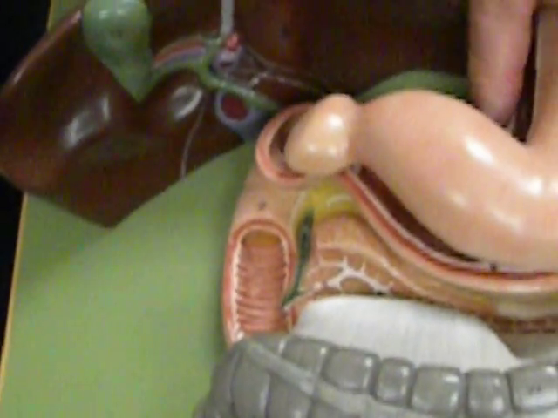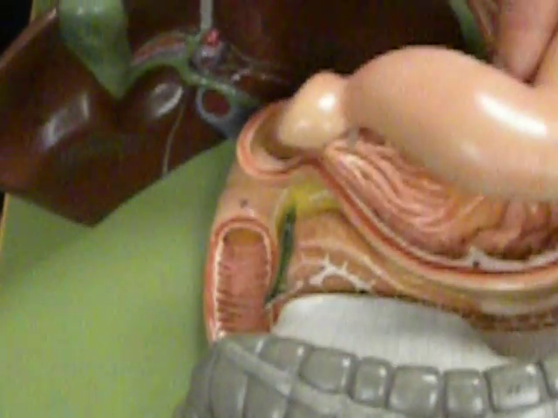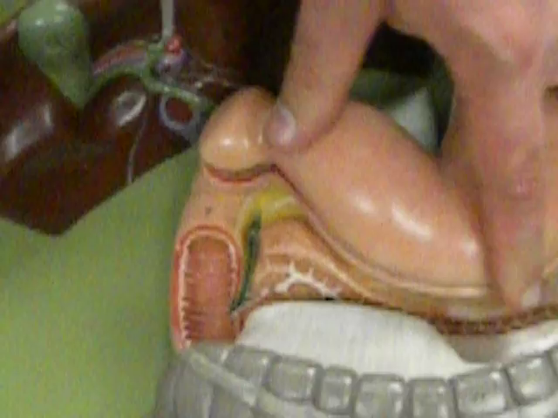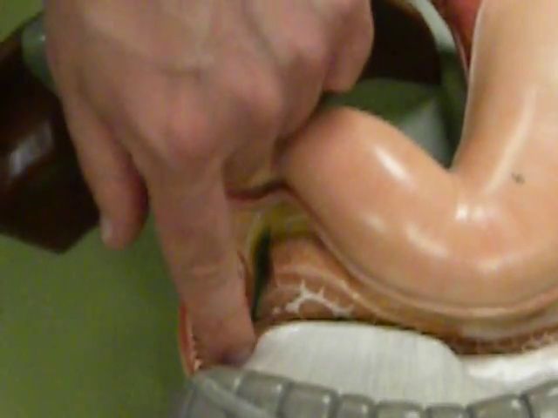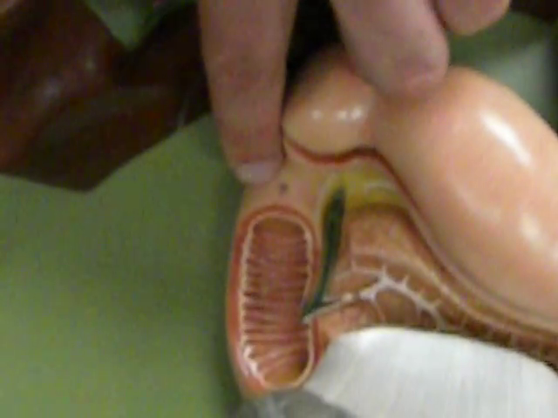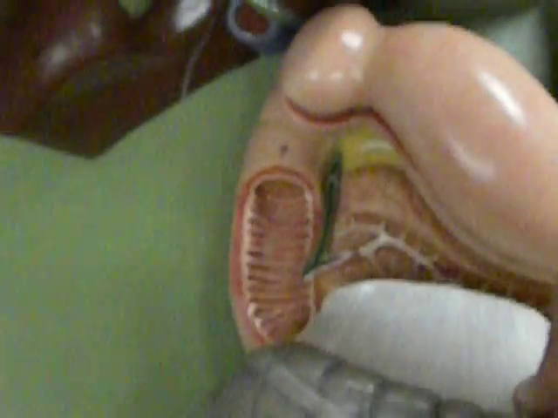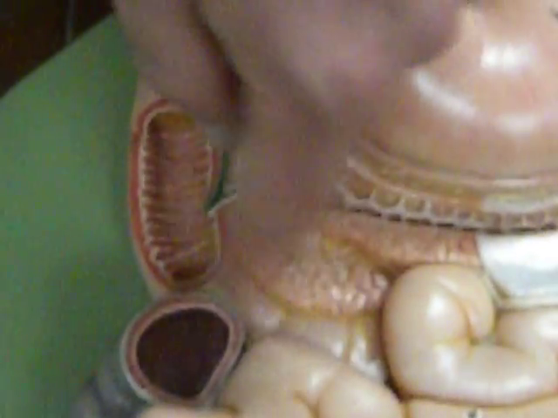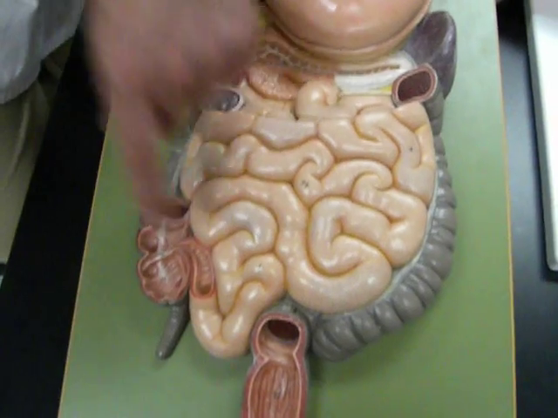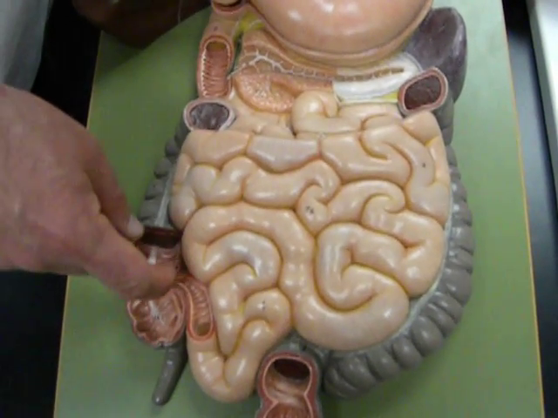We'll follow the small intestine. Here we have, if I can reassemble it, there. Small intestine. We'll follow it down. Parts of the small intestine. First part, we'll move the large intestine out of the way. Duodenum, first few inches. We have the jejunum. And we have the ileum. Ileum ends in the ileocecal valve.